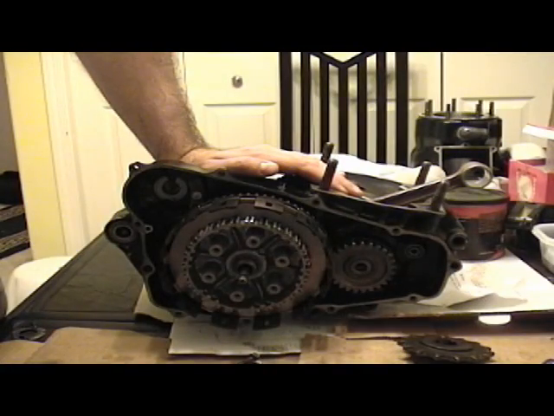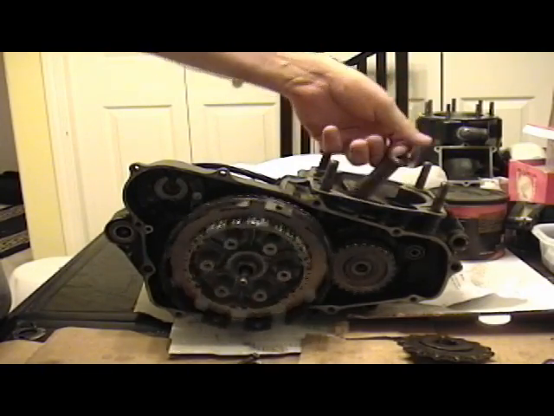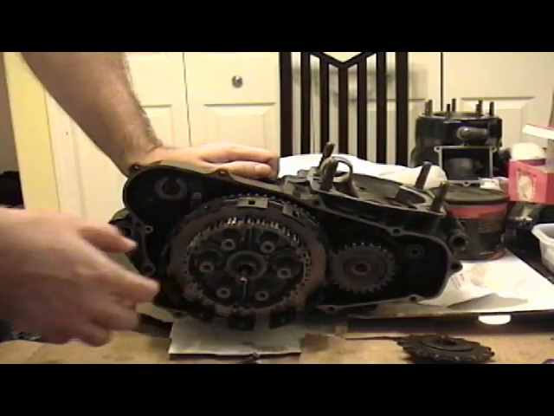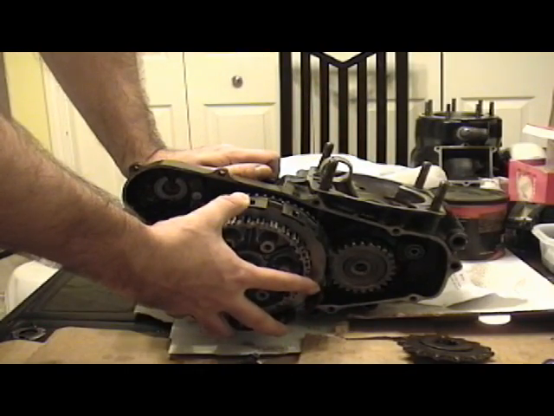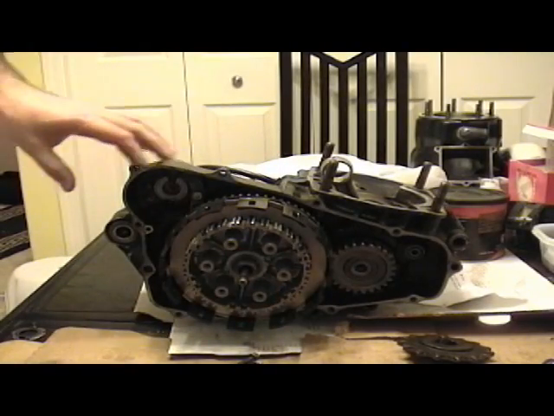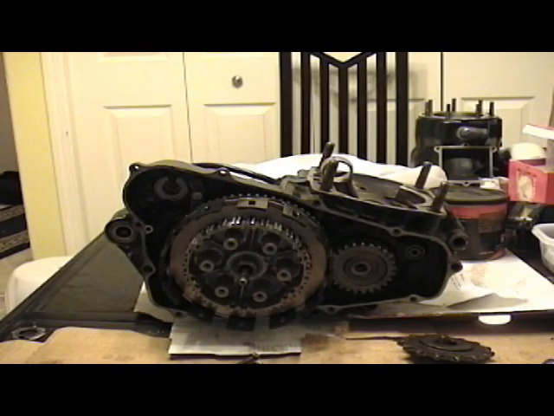Today I'm going to show you how to calculate the speed of your dirt bike. Let's get an overview of how the motor works before we calculate the speed. The combustion chamber rotates the crank, which rotates this crankshaft gear, which ends up rotating the clutch, which rotates the main shaft, and depending on the transmission ends up rotating the drive shaft, which rotates the rear tire.